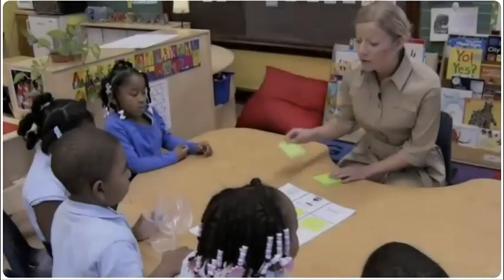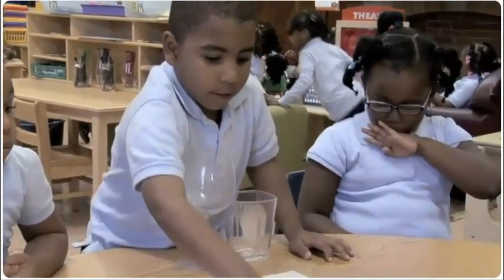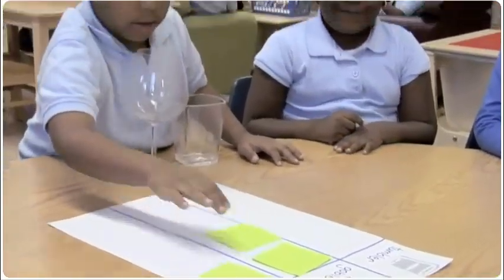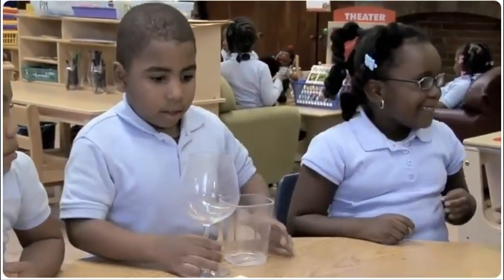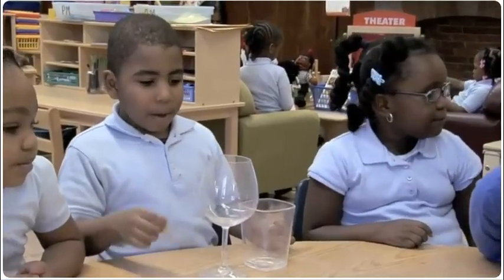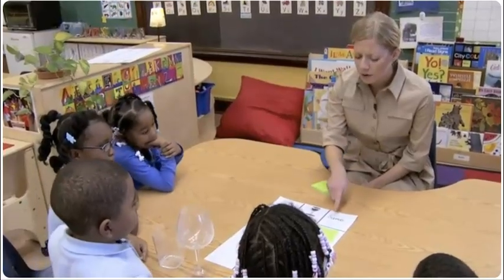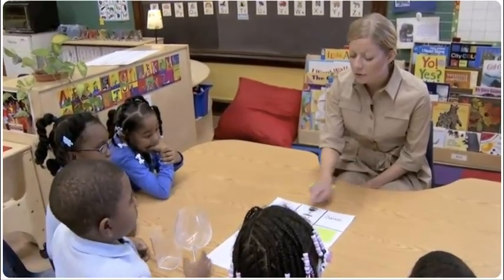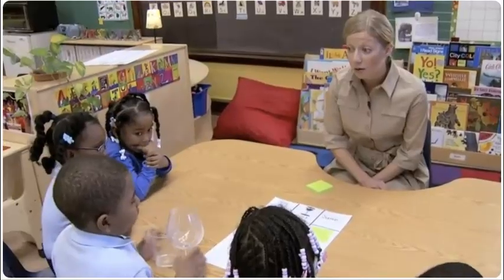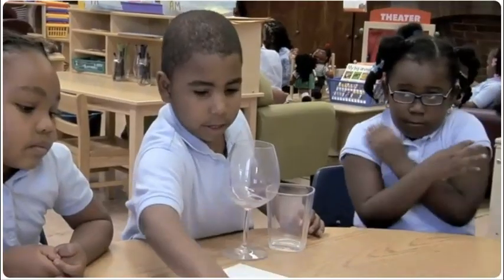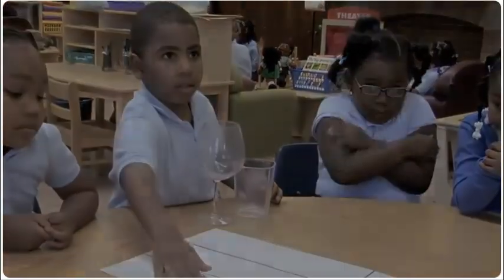Which cup do you think holds more juice, Jeremiah? Oh, that was an easy decision, huh? Tell me why you think the goblet holds more. Because the goblet weighs 4 and this one weighs 4. So if they both weigh 4, do you think they hold the same amount of juice, or do you still think the goblet holds more? I think this one. So you're changing what you thought.